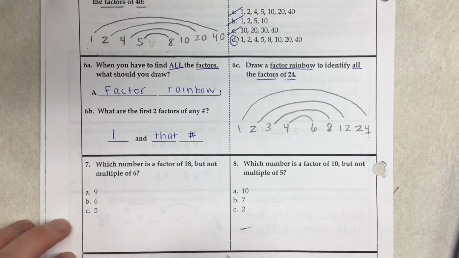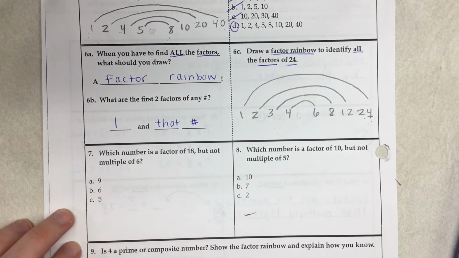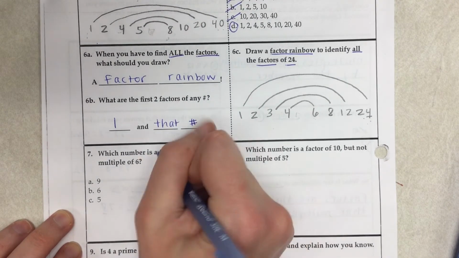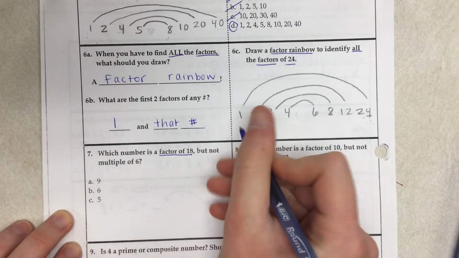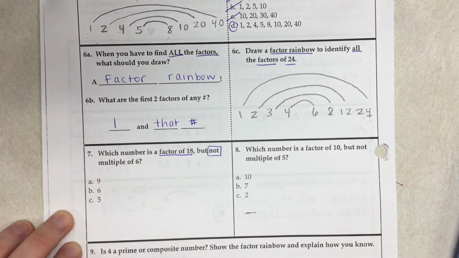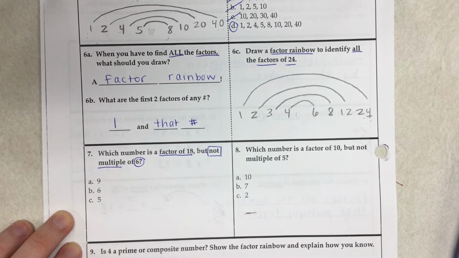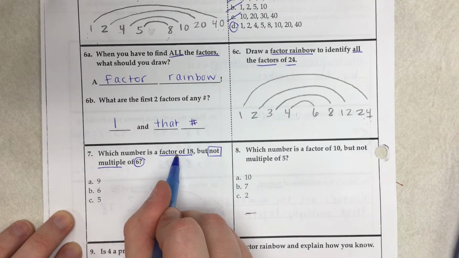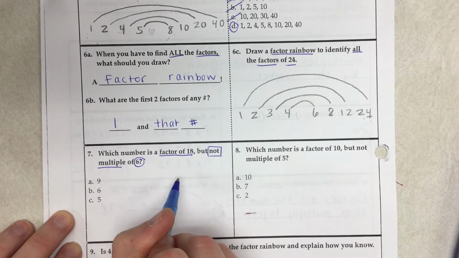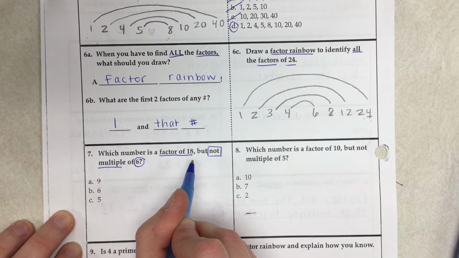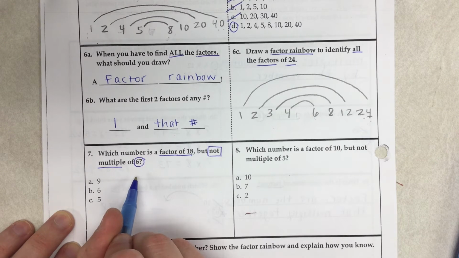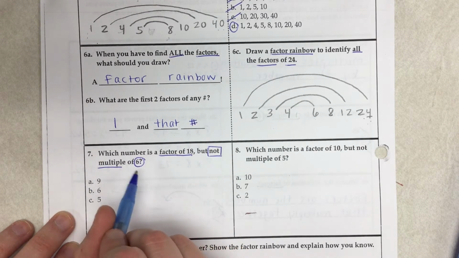All right, let's go up to number 7. Which number is a factor of 18, but not a multiple of 6? So I know factors are something times something equals. Multiples are counting by the number. And I'm just going to deal with this first part of the problem first.